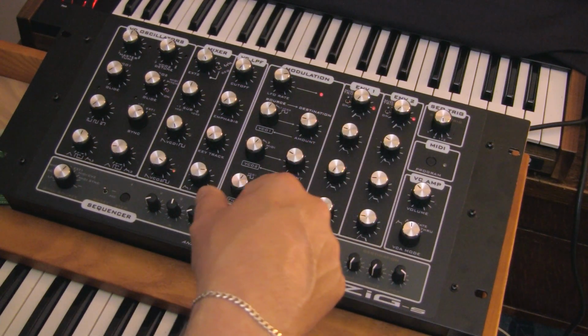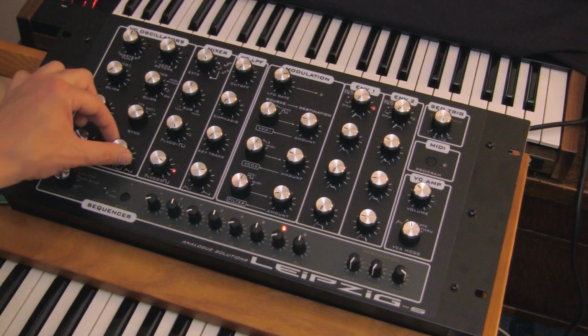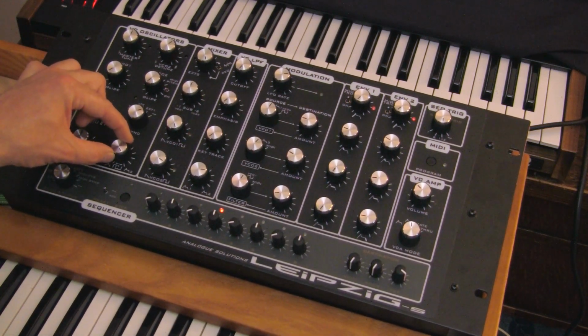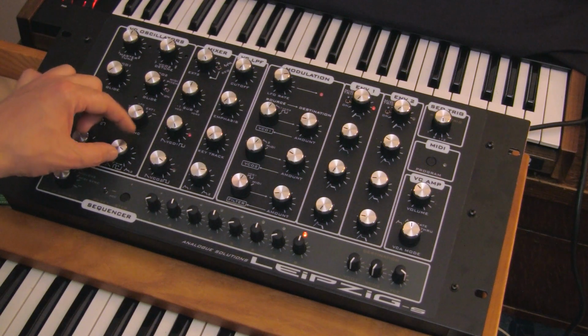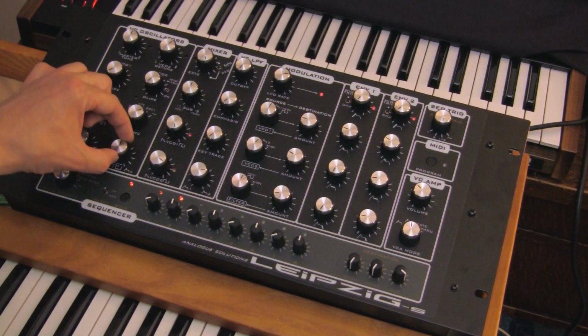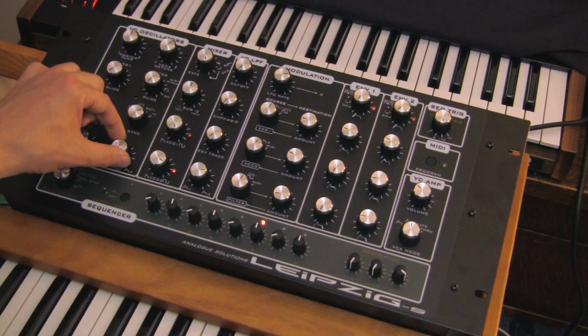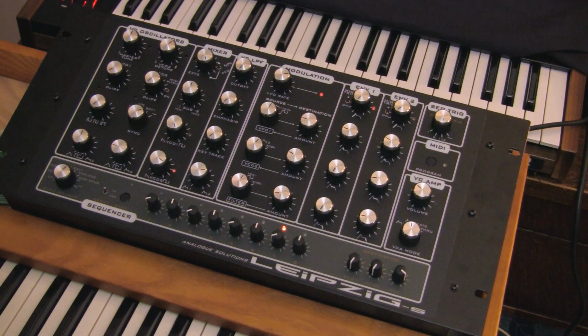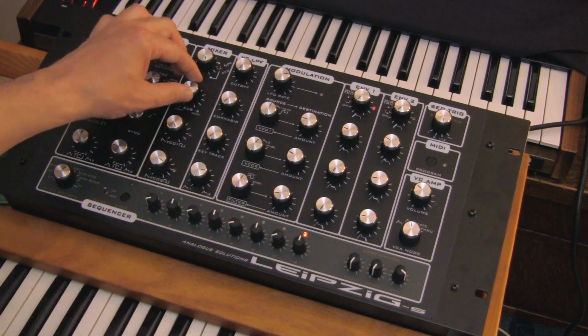And let's see, what other experiments can we do? Pulse width modulation might do something interesting. Or not at all. Okay, that's going pretty well. Let's try to see what happens.